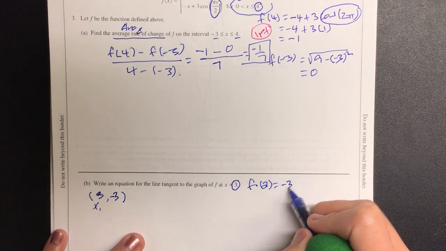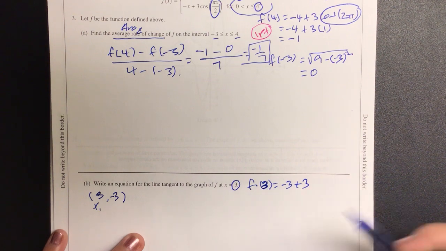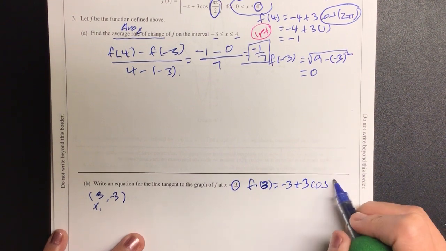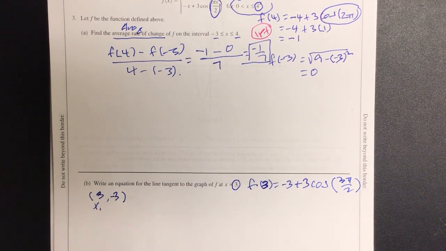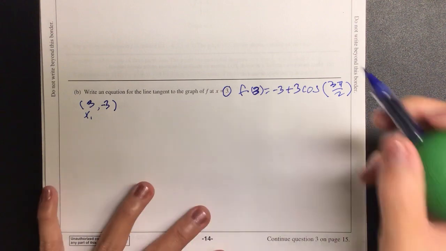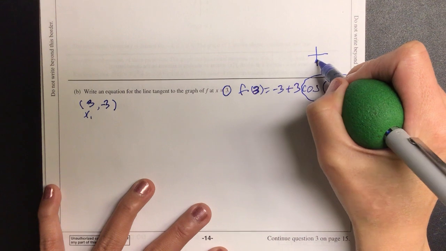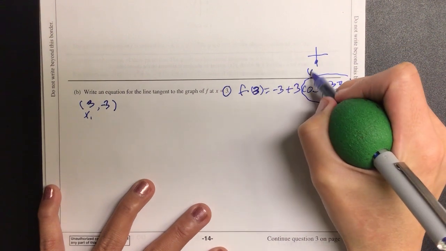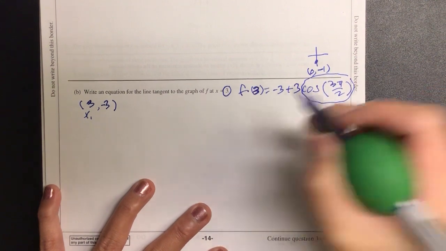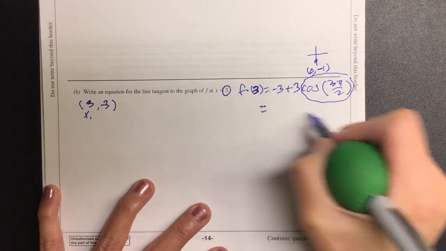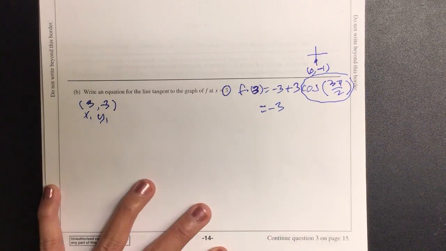So that's going to give us -3 plus a 3 cosine of 3 pi over 2. So my main focus should be this one for now. As a reminder, 3 pi over 2 is down here. The ordered pair is (0, what? -1). And cosine is the x movement. So really, in the end, all that becomes 0. And that's where the -3 came from. That would be our y1 piece.